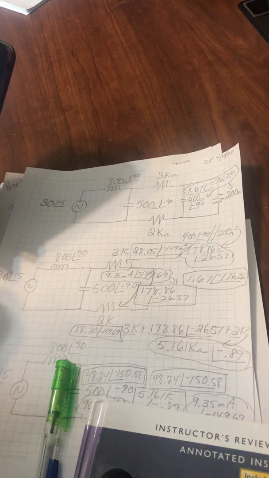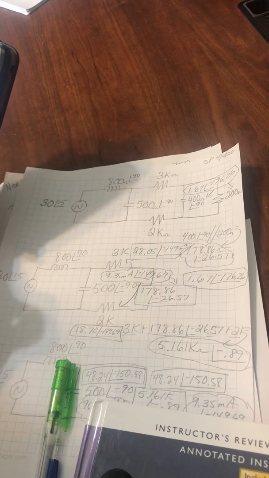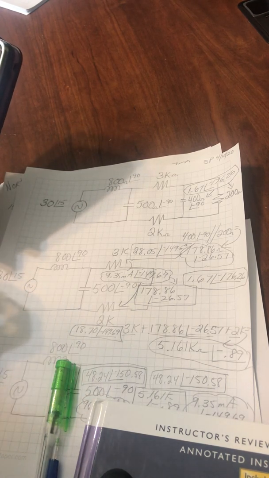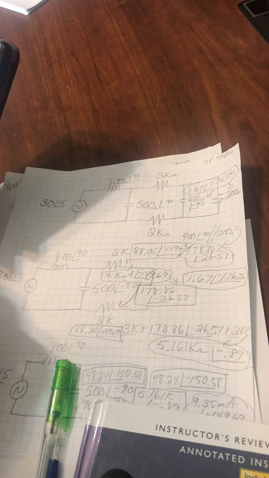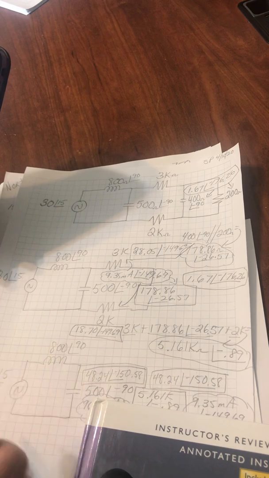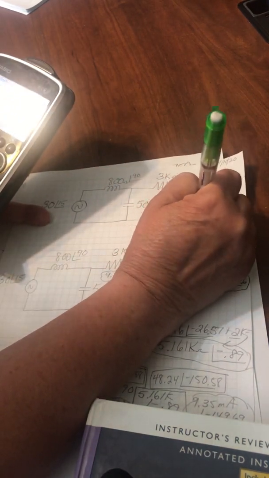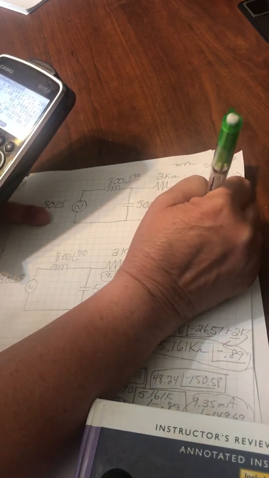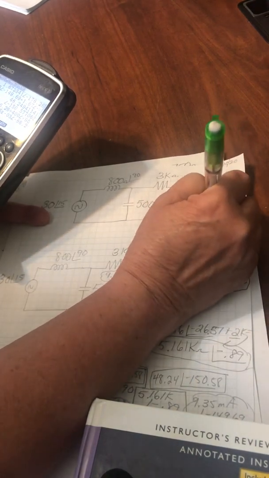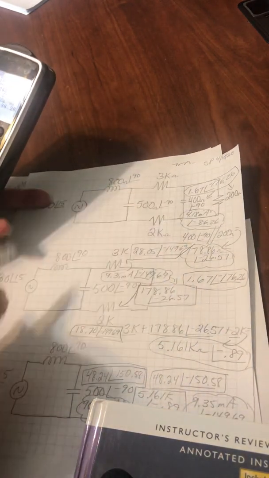So 1.67 at an angle of negative 176.26 divided by 400 at an angle of negative 90 gives me 4.18 milliamps, 4.18 milliamps at an angle of negative 86.26. So that's the current for this 400 ohms.